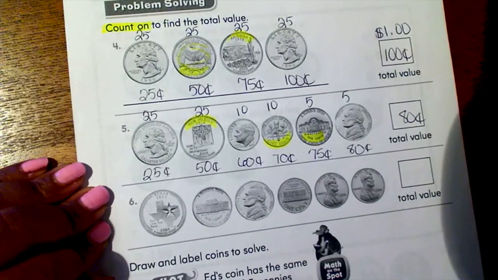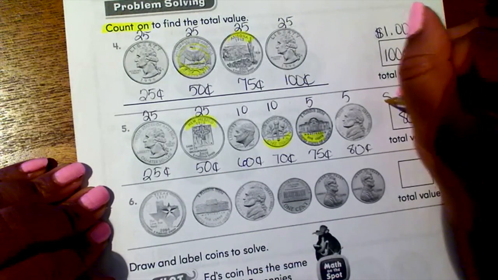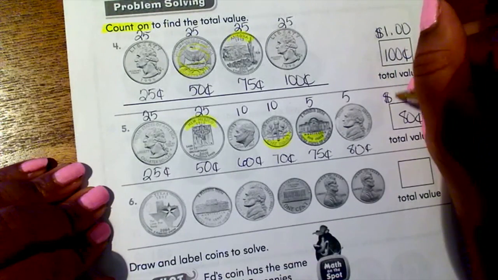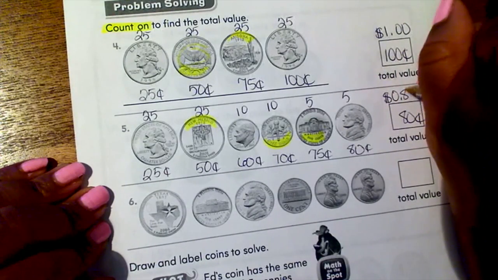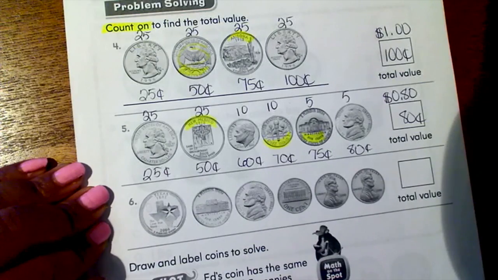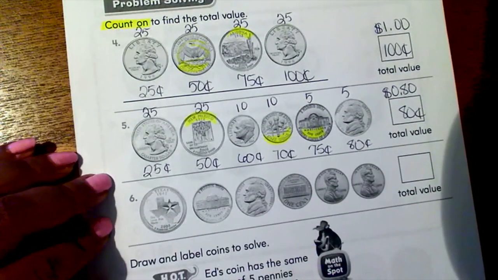Now that we wrote 80 cents, go ahead and write it with the dollar sign. So I'm going to start off by writing the dollar sign, and I have $0, but I do have 80 cents. So let's look at number 6.